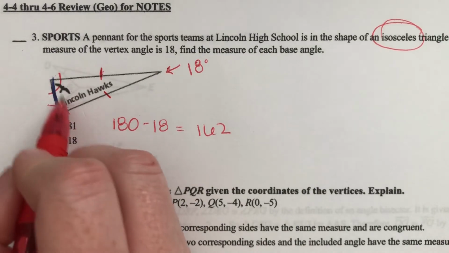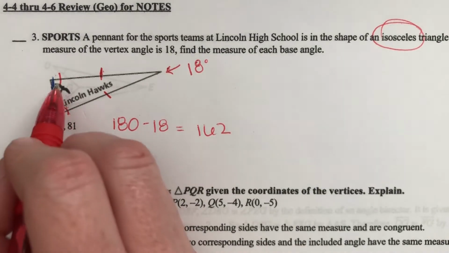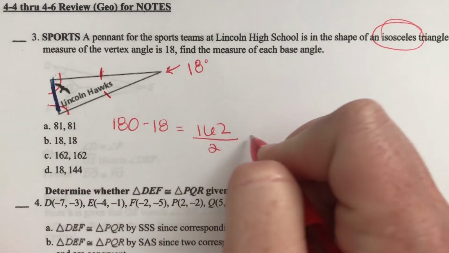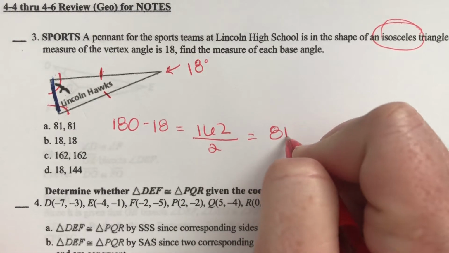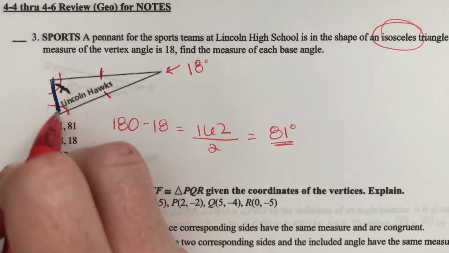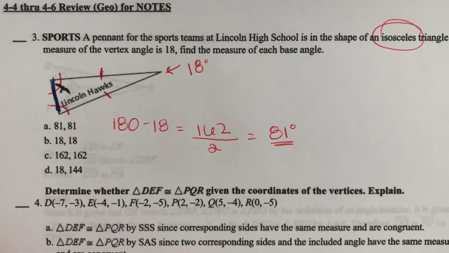So these 2 angles have to add up to 162. Since they're the same size, I'm just going to divide that by 2 and I get 81 degrees. Each angle has to be 81 degrees. So A.